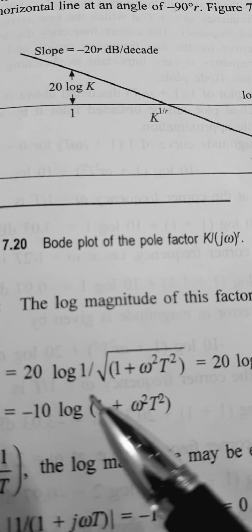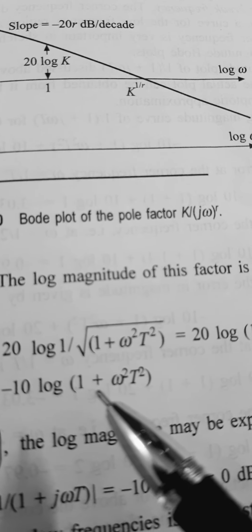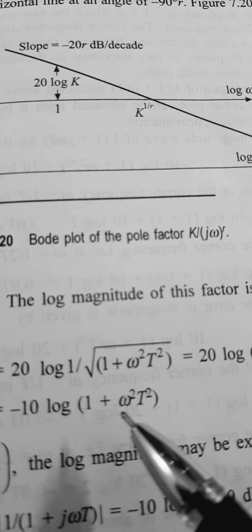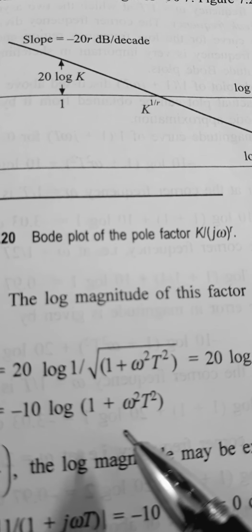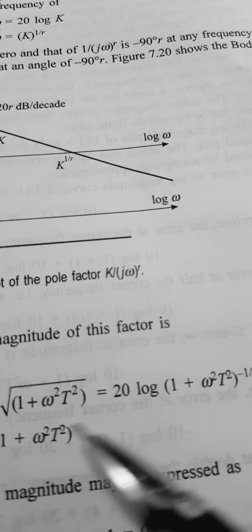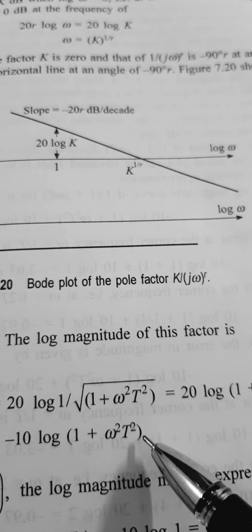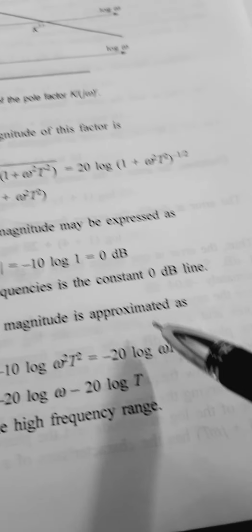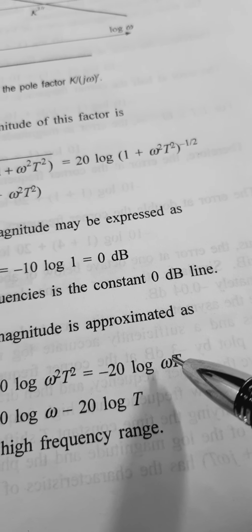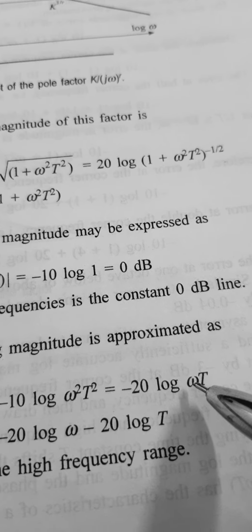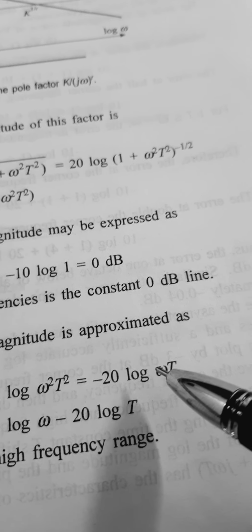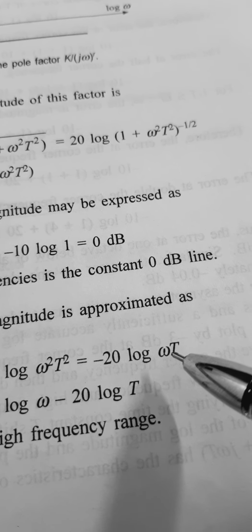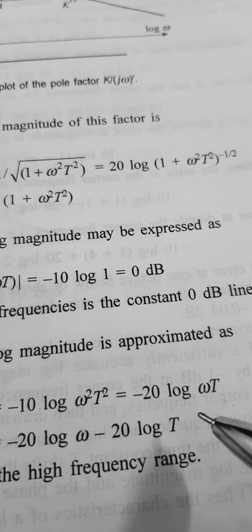If the frequency is high, at that time you can substitute minus 20 log omega T. With omega 10 by T, multiplied by T, the T will be cancelled, so you will get minus 20 log 10, which is equal to minus 20 dB.